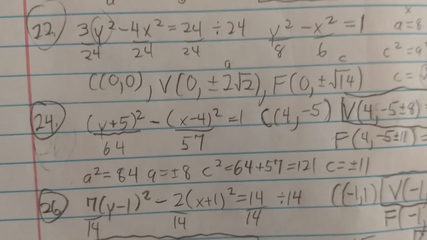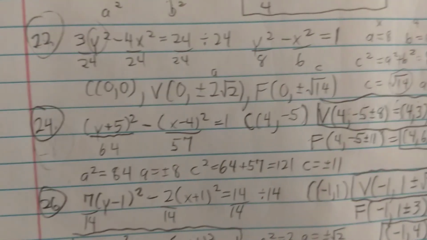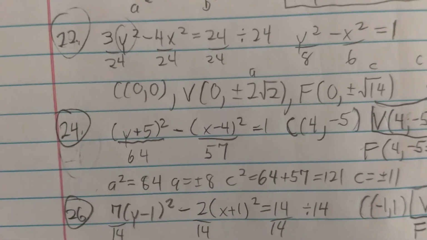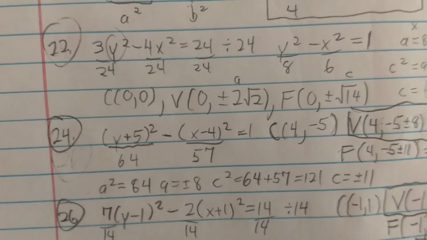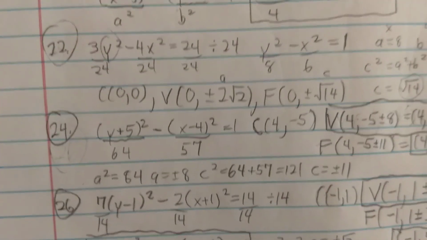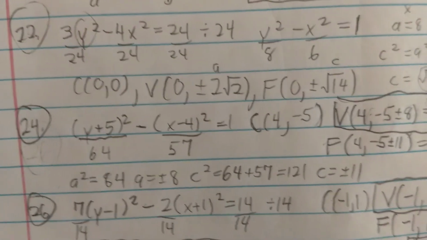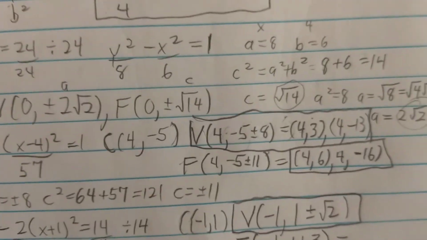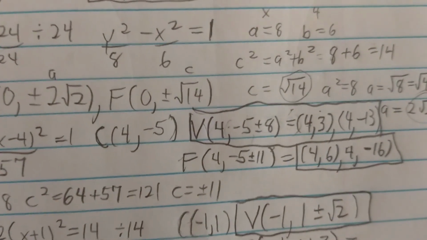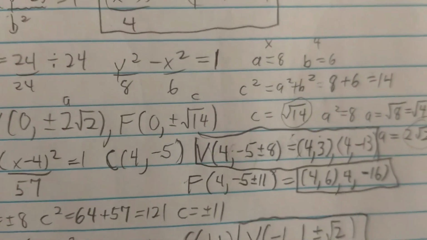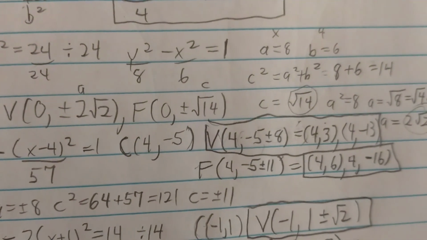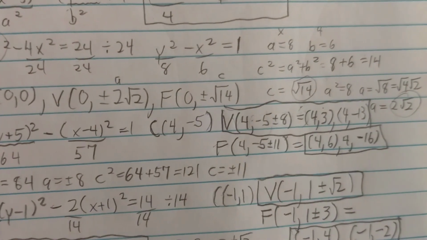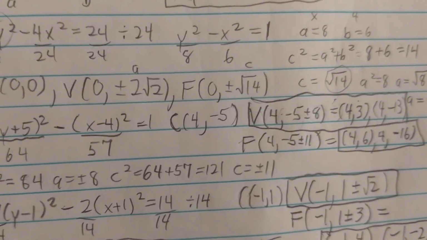Now for 22, we're given 3y squared minus 4x squared equals 24, so we right away divide everything by 24. So 3 over 24 is 1 over 8, and 4 over 24 is 1 over 6. So we've got y squared over 8 minus x squared over 6 equals 1, and a squared equals 8, and that's the y, and b squared equals 6 is for the x.